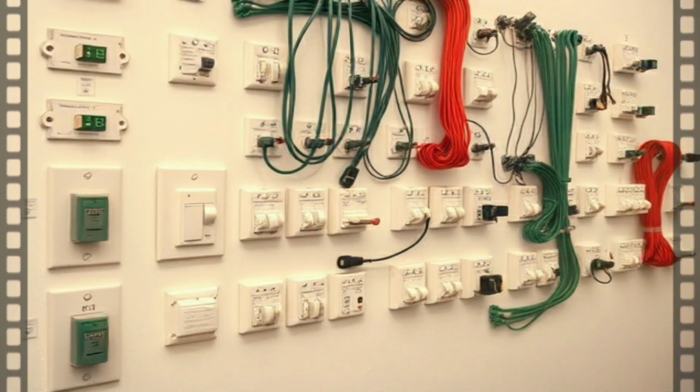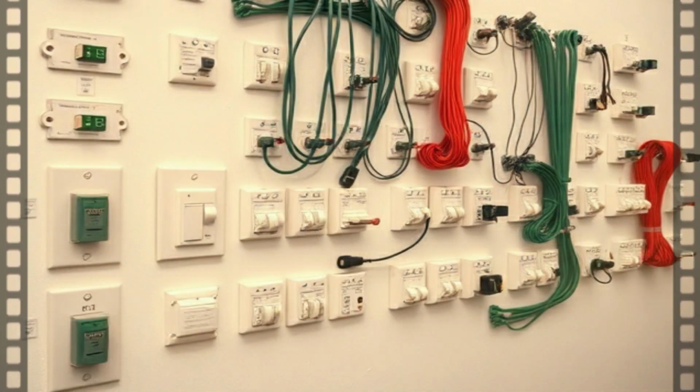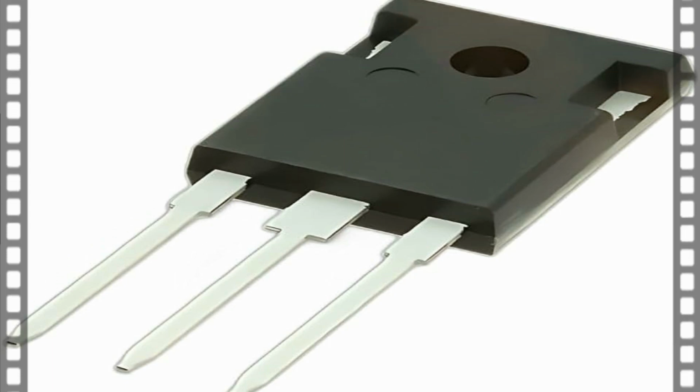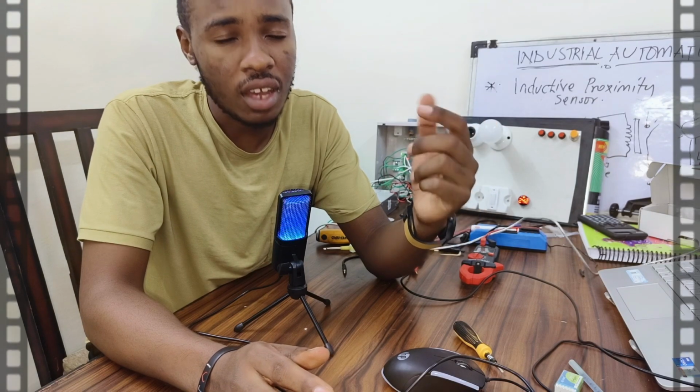So we have a bunch of switches, and then not forgetting the solid state switches. Those are the semiconductor types: the diodes, the MOSFETs, the BJTs, and all of that.